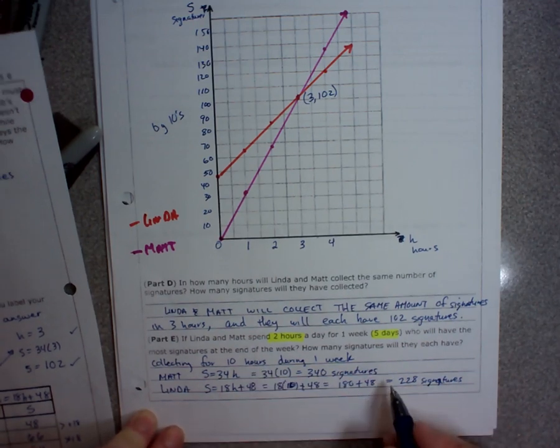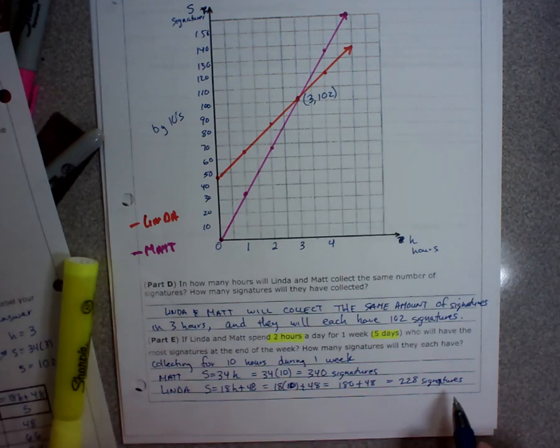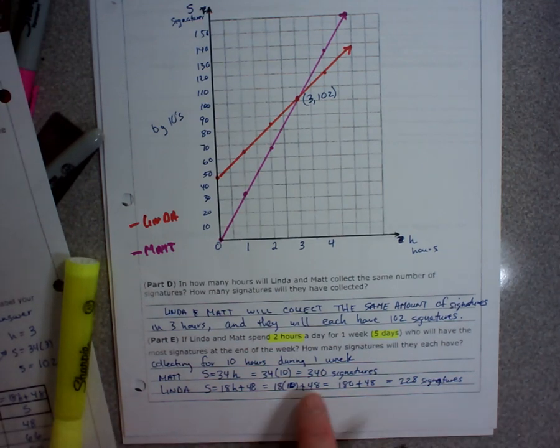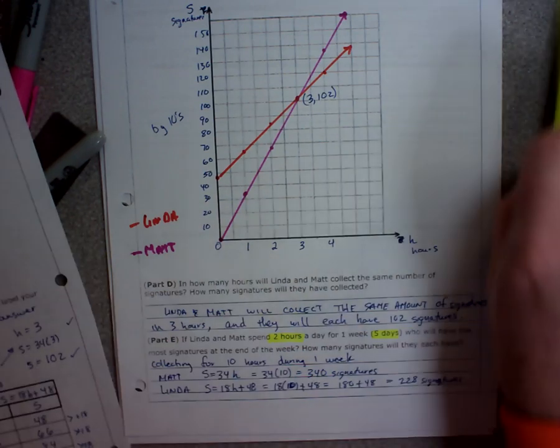So we have how many? They each would have 340, 228. You can see that Matt has 112 more signatures by the end of the week.